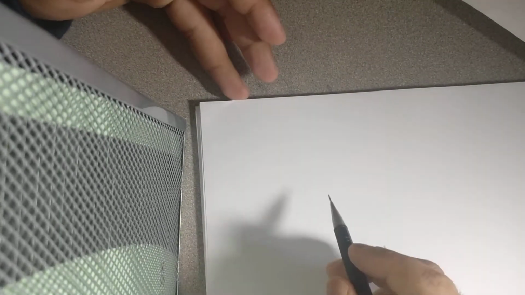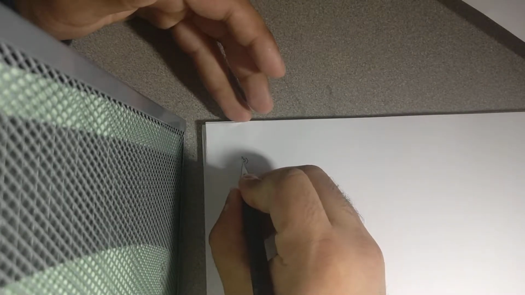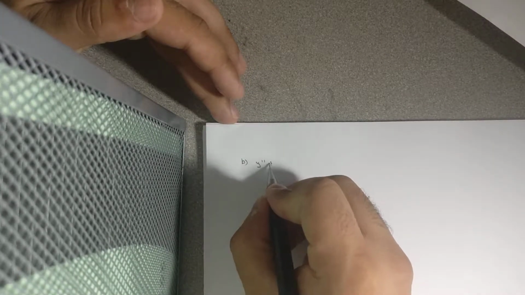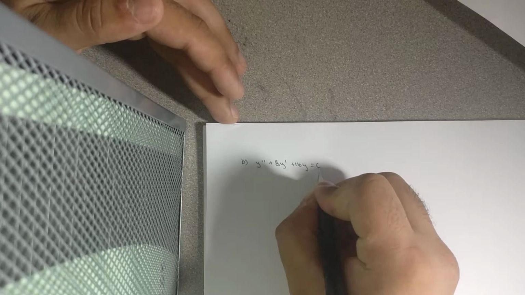Very similar to the last one, but I'm just trying to show the concept of how these homogeneous equations work, and then we'll go forward in the next few videos looking at some harder examples, and then we're going to look at particular solutions in our general solution as well. So for this one, the equation that we're dealing with is y double prime plus 8y prime plus 16y equals 0.